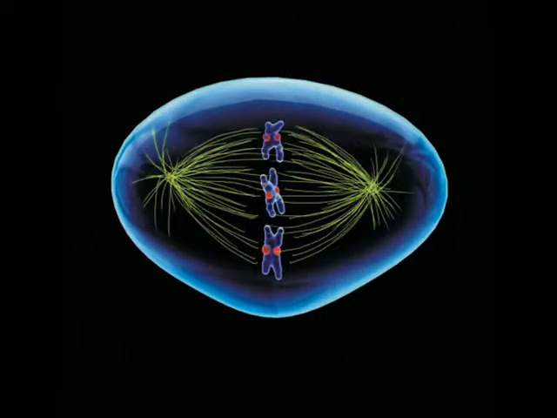The second step of mitosis is metaphase. During this phase, the spindle fibers attach to the centromere of each sister chromatid and move them to the center of the cell. Meta means middle. In this picture, we can clearly see the chromatids lining up in the center of the cell.